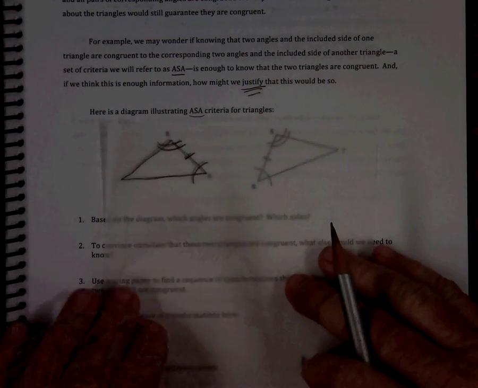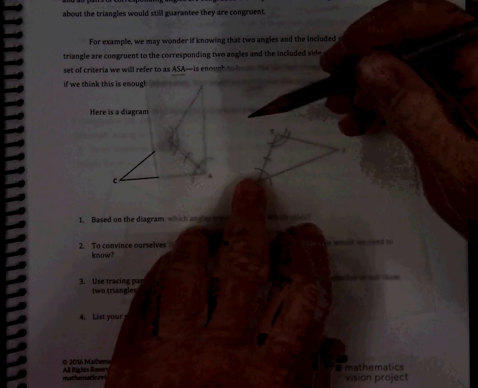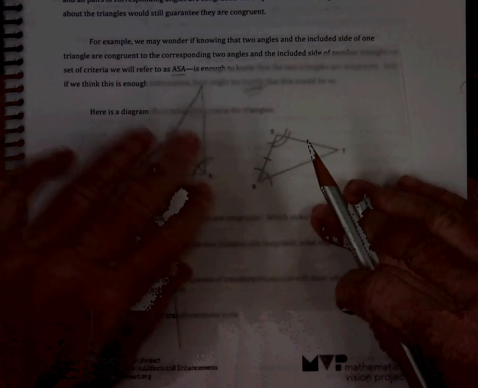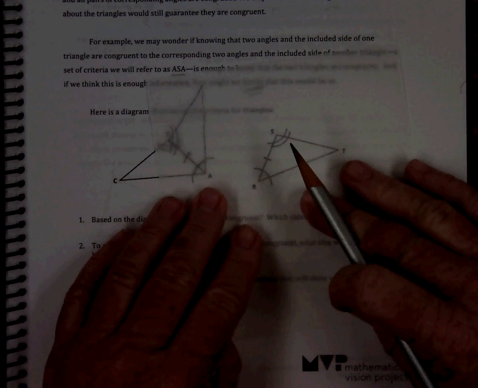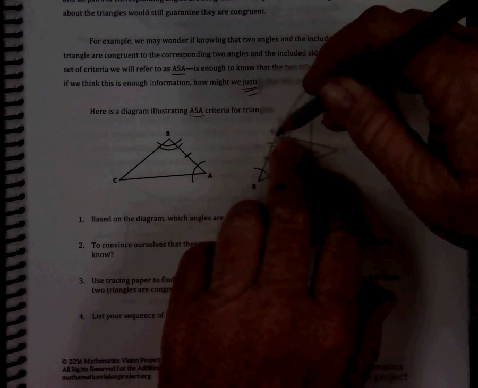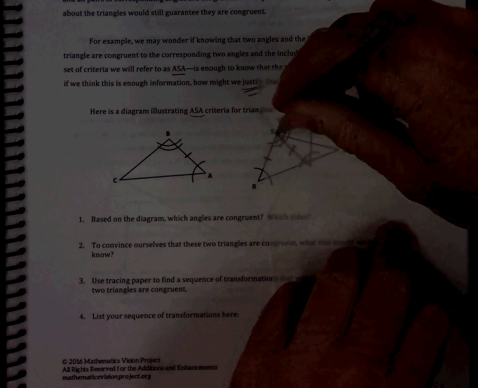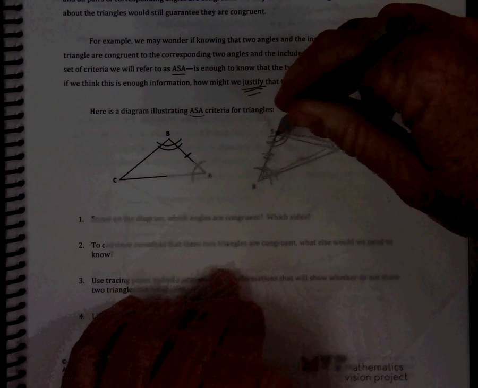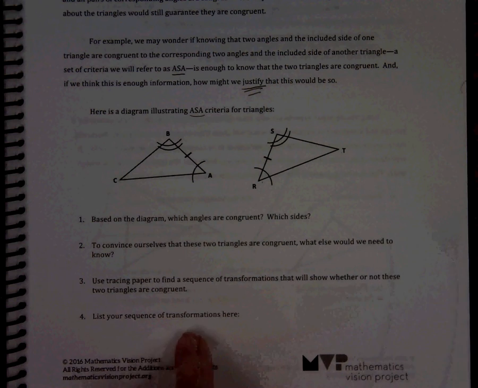Our transformation was reflect on side AB, and then I could easily say slide to the right. We don't know how far because we don't have a grid, and then rotate about 90 degrees. Oh, I didn't have that exactly. So yes, there is a sequence of transformations.